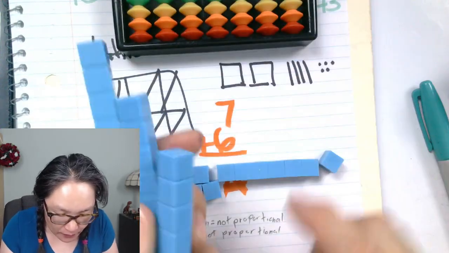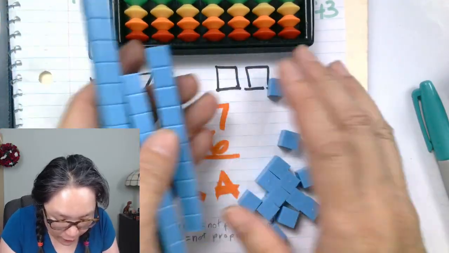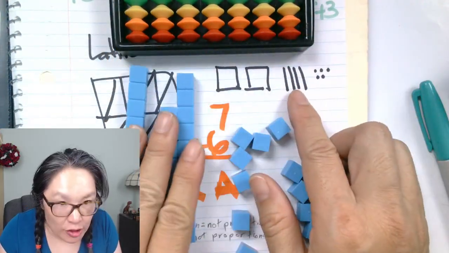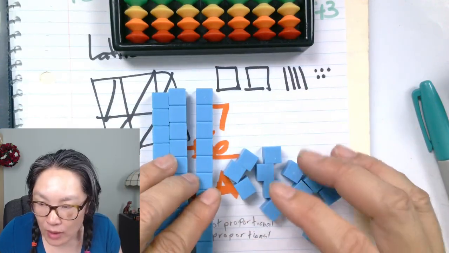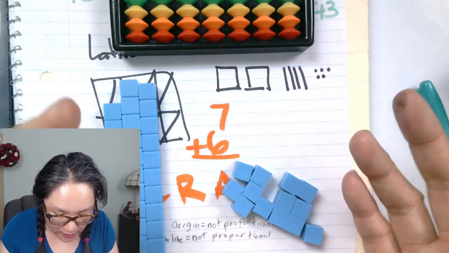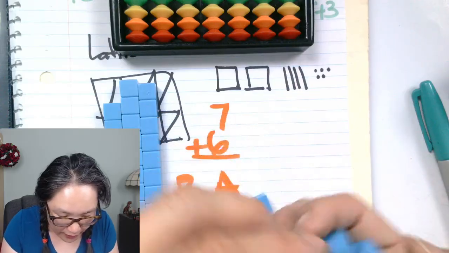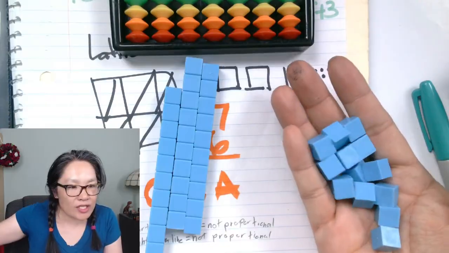So they're trying to translate these pictures from these, and that's fine. However, these are still just 1 to 1. I feel like they're going way to the other side.